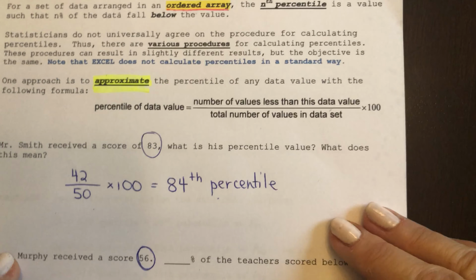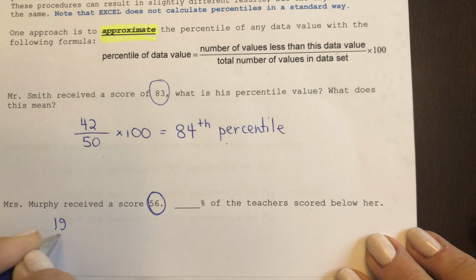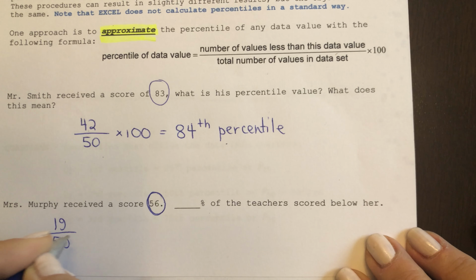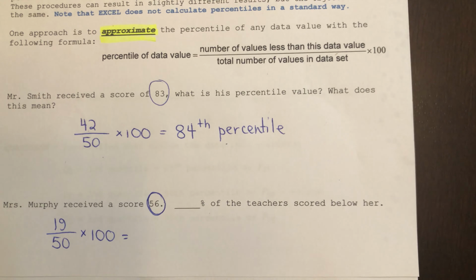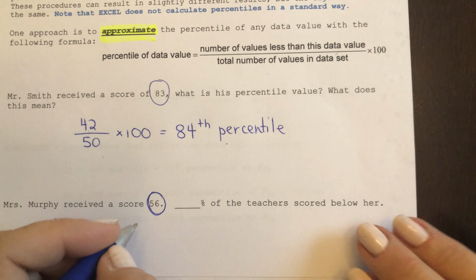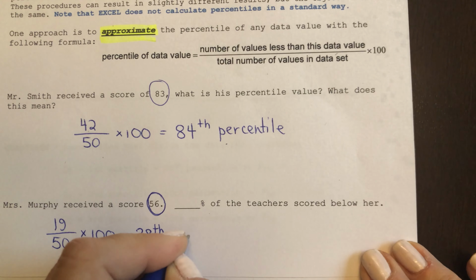So we have 19 over 50 times 100. That makes her the 38th percentile.